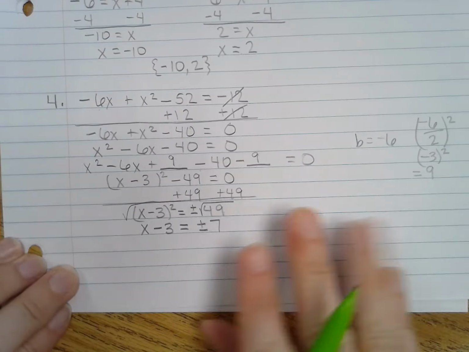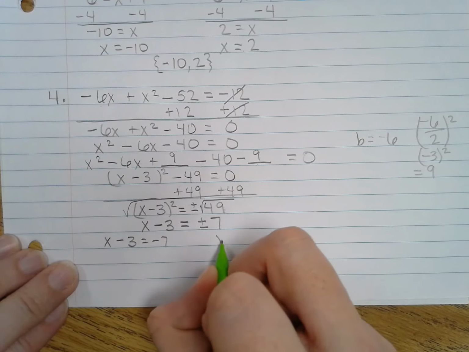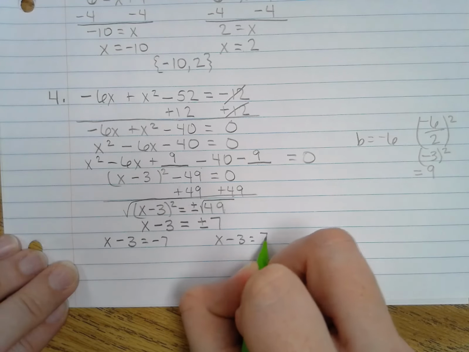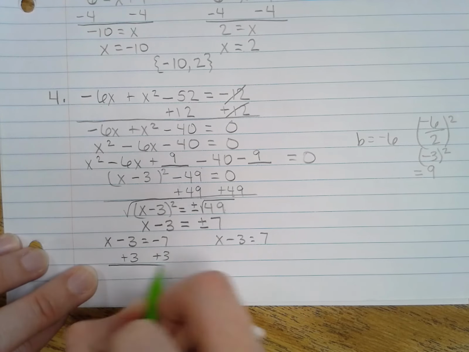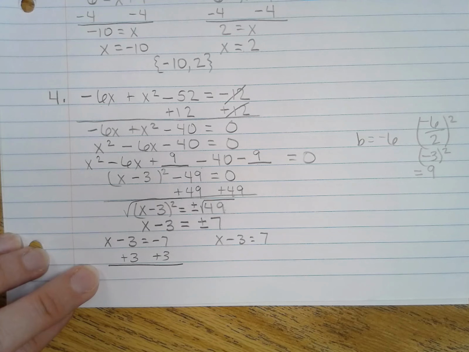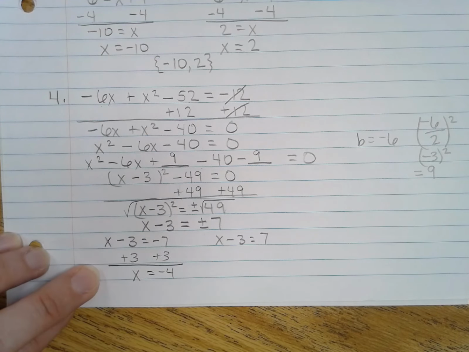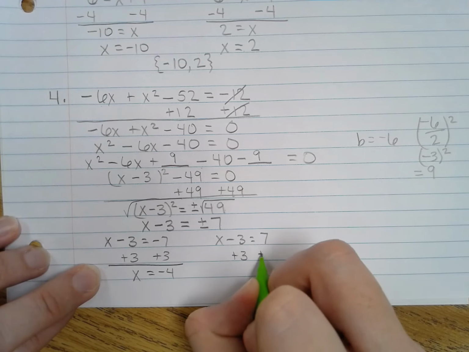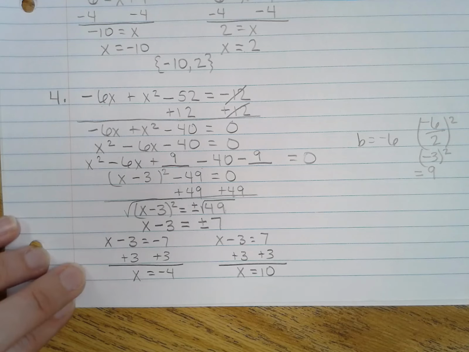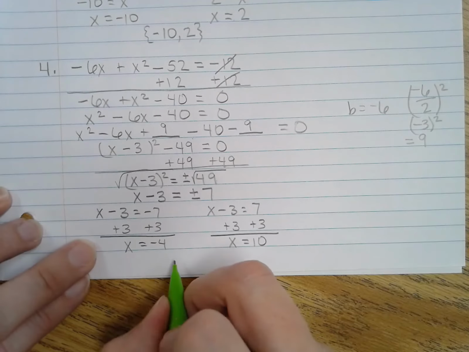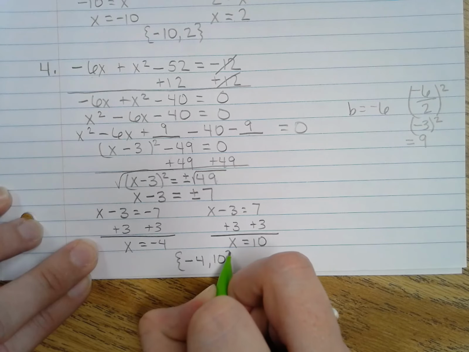So let's write those out. X minus 3 equals -7, x minus 3 equals +7, and solve each of those equations. When we add 3 to the first equation, we get that x equals -4, and add 3 to the second equation, 7 plus 3, we find that x equals 10. So our solutions in set notation, least to greatest, are -4 and 10.